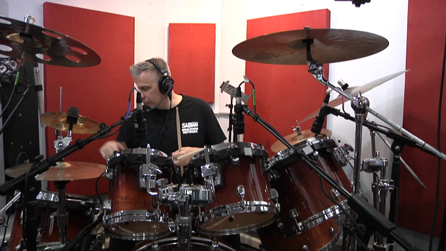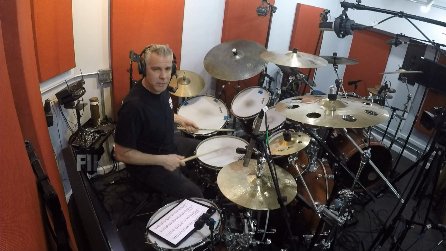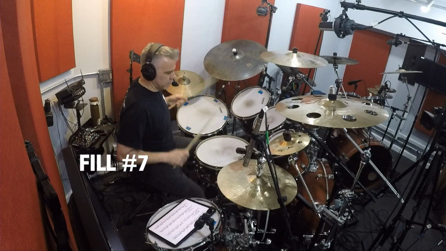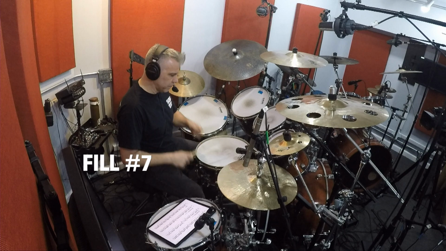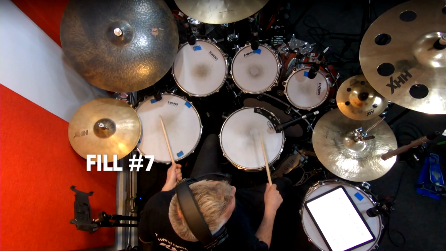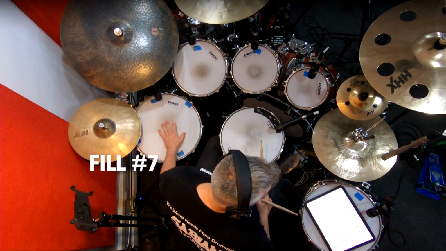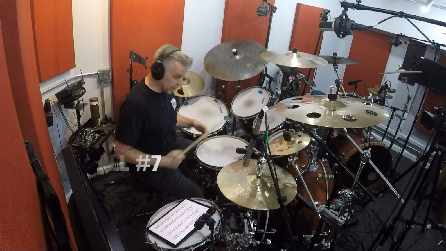Fill number 7, which was before that, was just doubling the hands, so using sort of double stops, right? That could be anywhere.